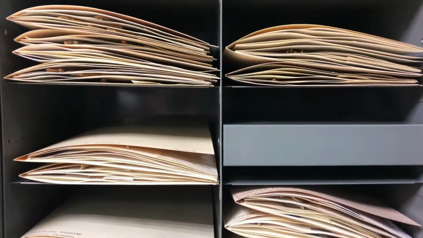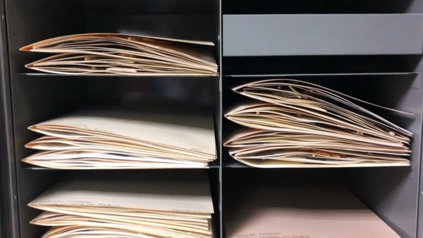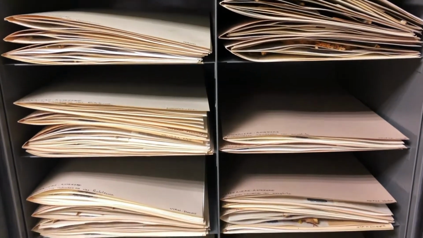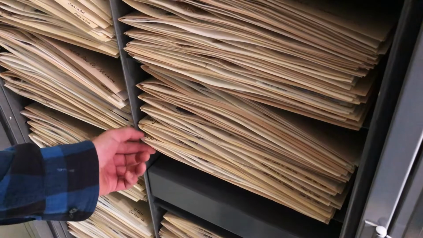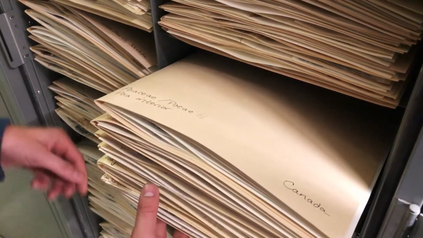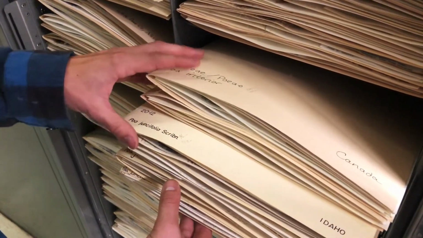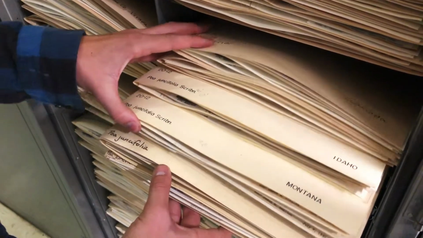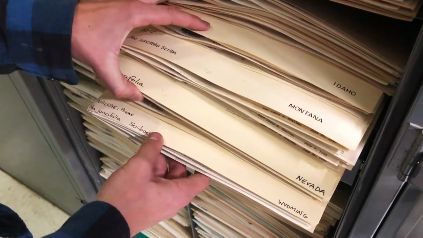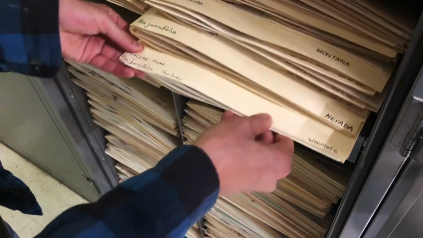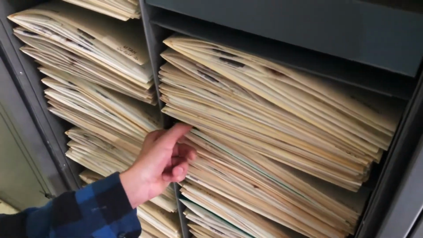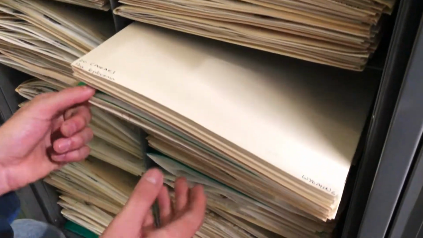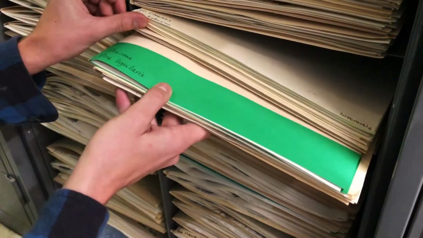The organization within each cabinet is, yes, through species. However, due to our collection being so wide, we break it up regionally, such as here you'll see Canada has its own, Idaho, Montana, and so on and so forth. For states that have more collections, we break it into county level. We also use color folders to differentiate which ones are cultivated or naturally occurring. Here we use green folders to signify that they are cultivated specimens.